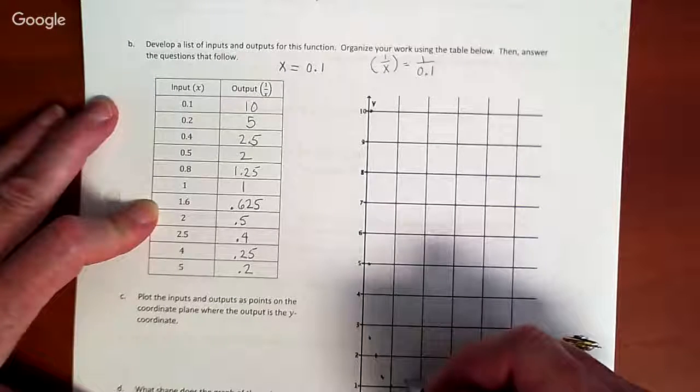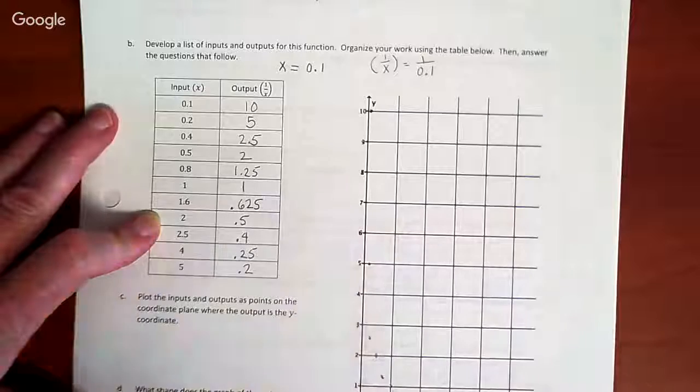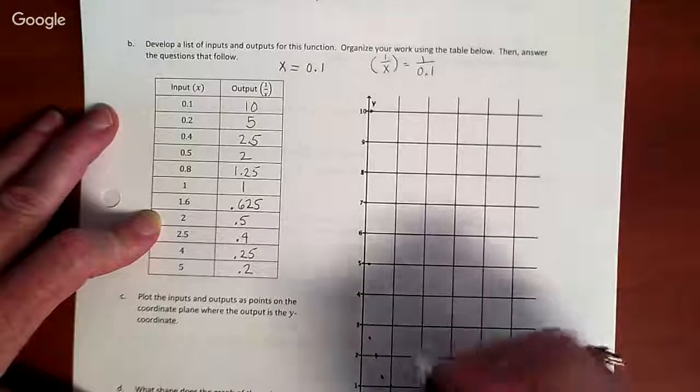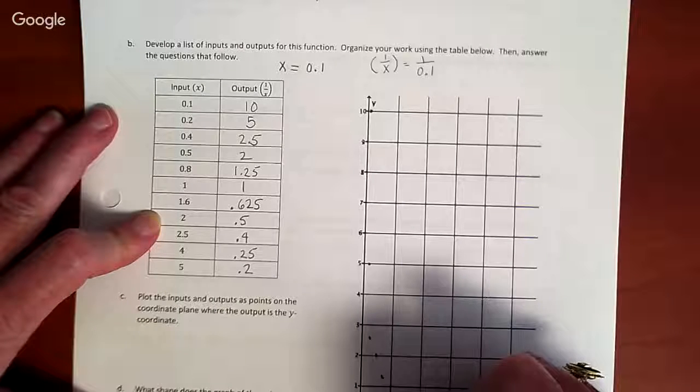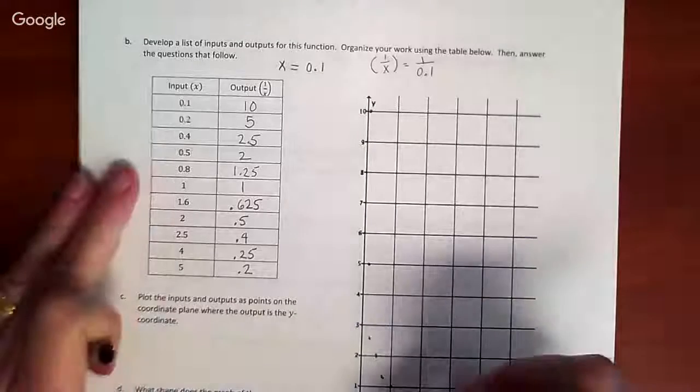1.6 is going to be at 0.625. 2 is going to be at a half. I'm sorry, this is going to be up a little bit.